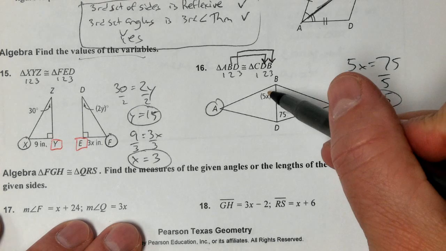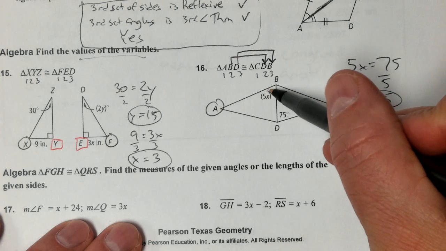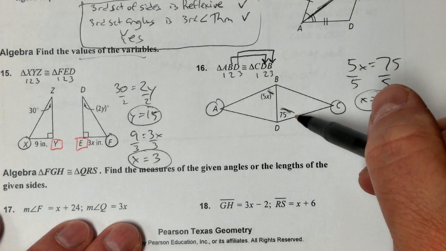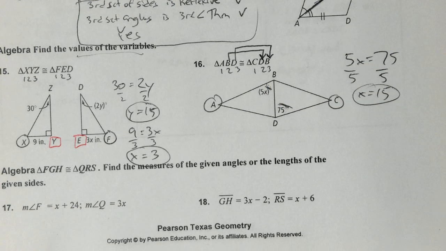So basically we're saying this angle B is equal to this angle D. That's how we know to do it. So just 5x equals 75, so then x is 15.